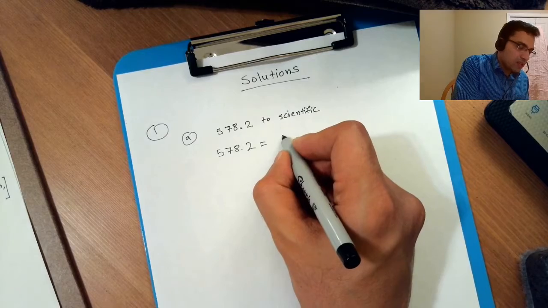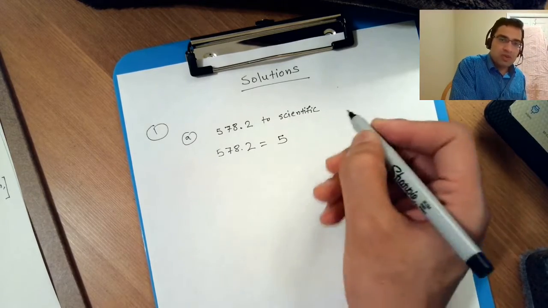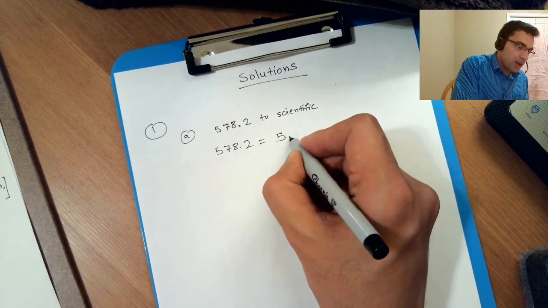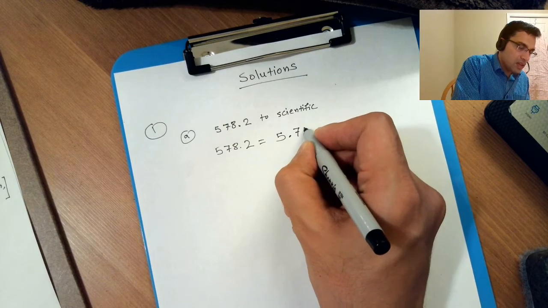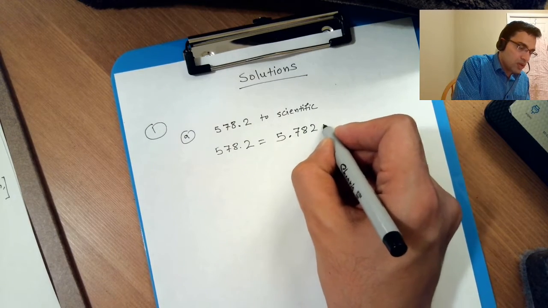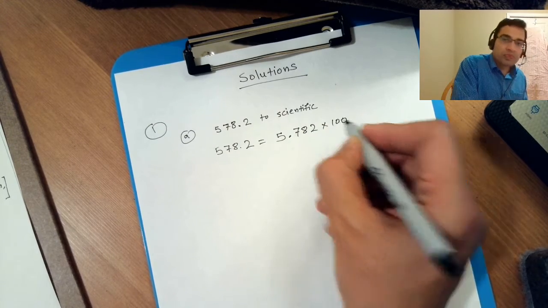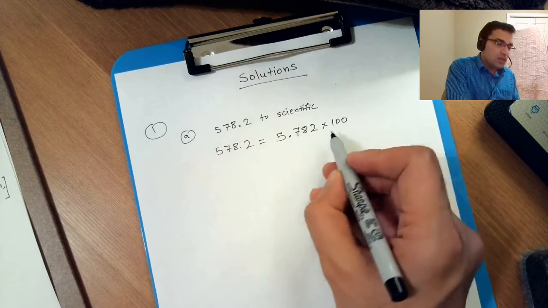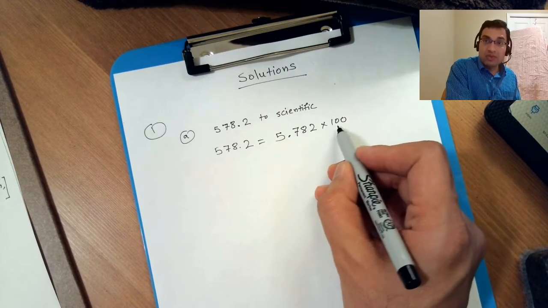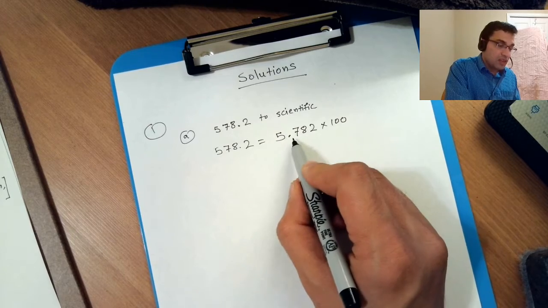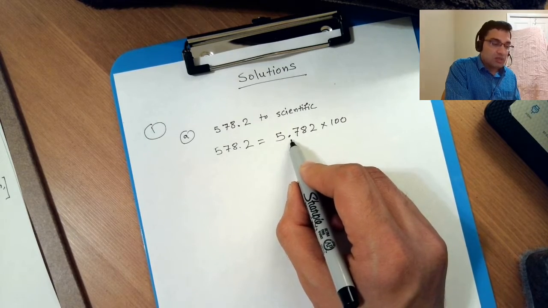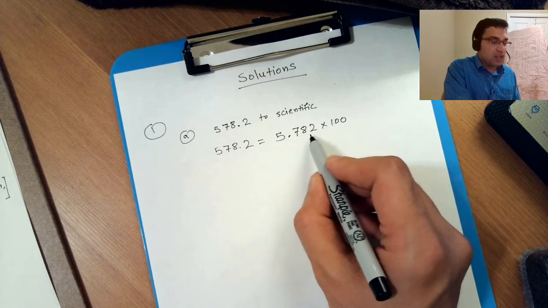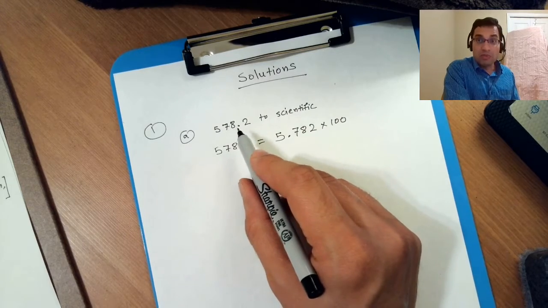You can do it like this. Instead of 578.2, you can write it as 5.782 times 100. You see 100 has two zeros, so it's effectively moving this decimal point two places to the right, which will get you the original number.